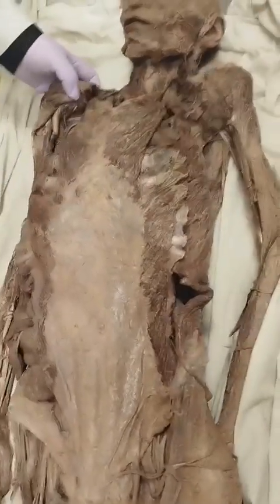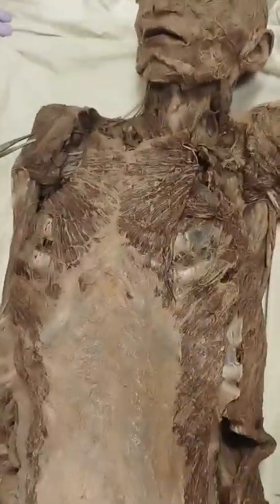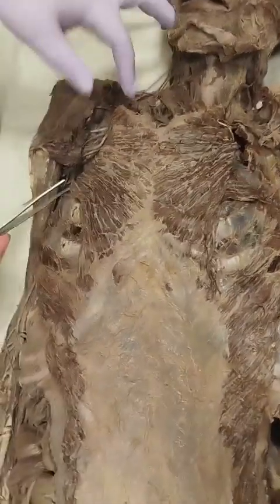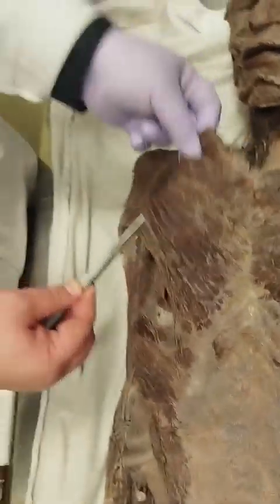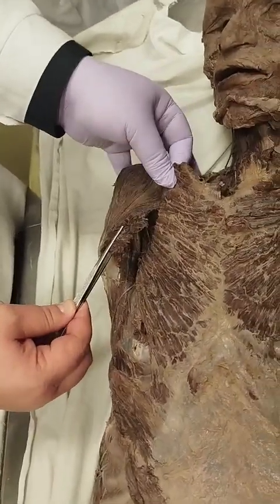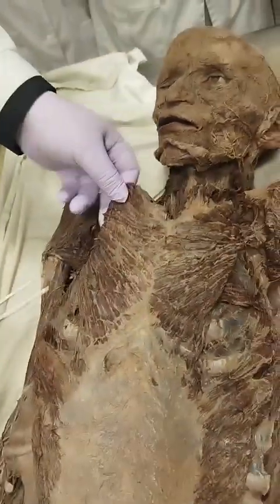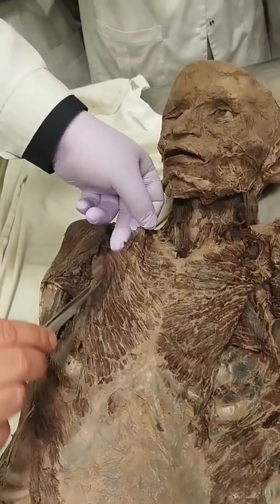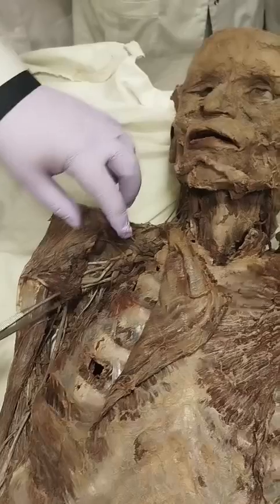Muscles of the forearm and hand. Tell me, please, what is this muscle? Deltoid muscle. What is it? Major. We cut this muscle because it is necessary to open the thoracic cage. That is pectoralis major. It is musculus pectoralis minor.